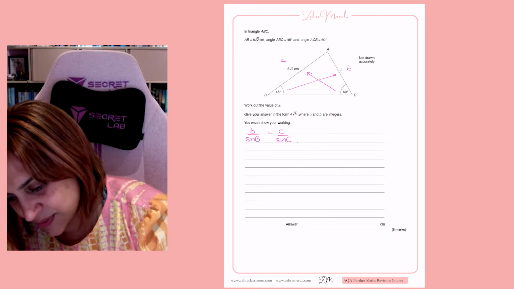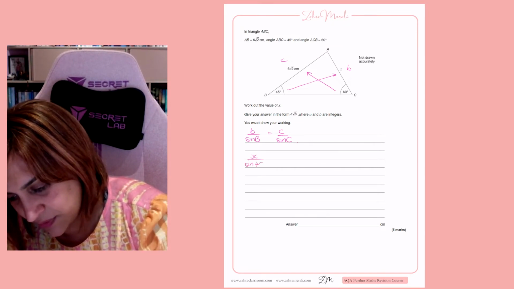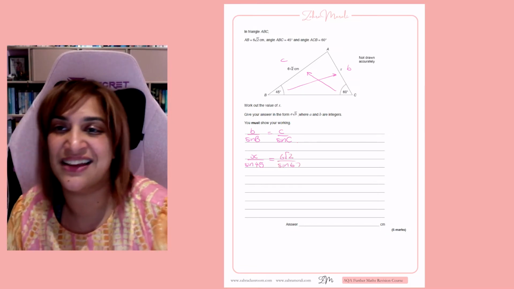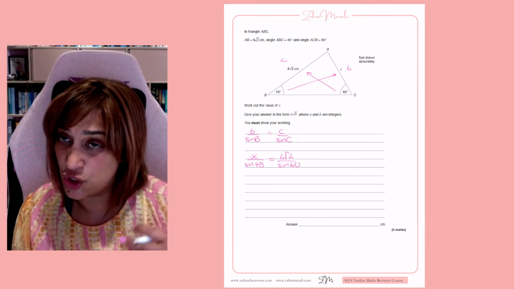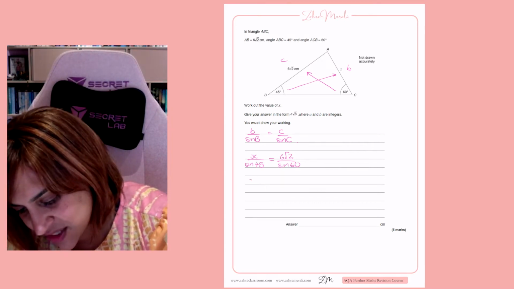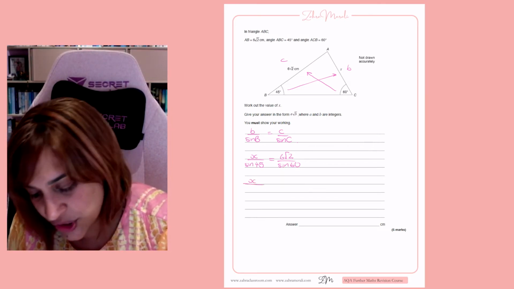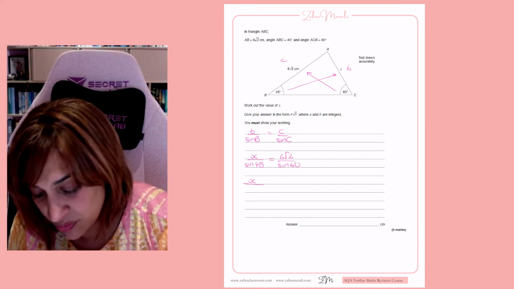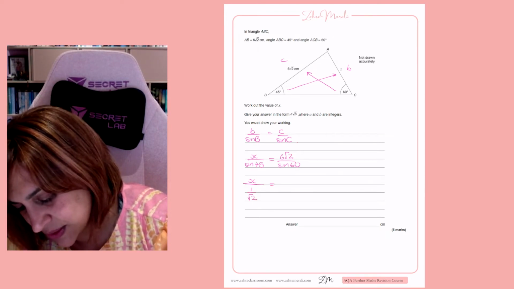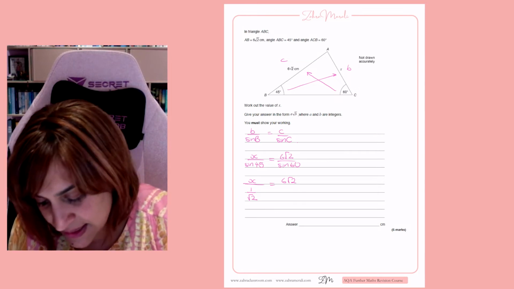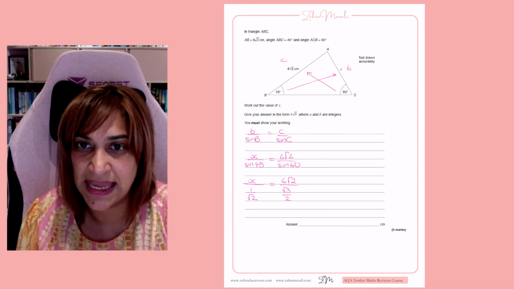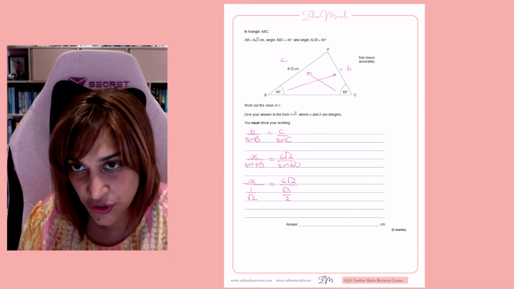So b is the x that we're trying to find, over sine 45, equals c, which is 6 root 2 over sine 60. Now this is non-calculator, so this is something you should know: your sine 45, your sine 60, your cos 45 and so on. So you're going to have x over sine 45, which is the same as 1 over root 2. So x divided by 1 over root 2 equals 6 root 2, and sine 60 is the same as root 3 over 2.